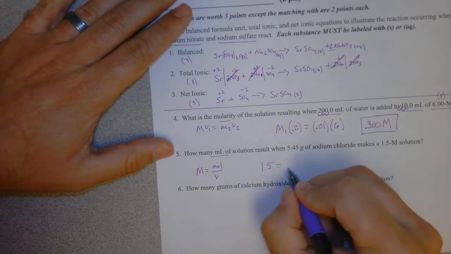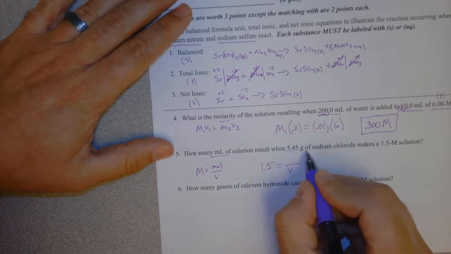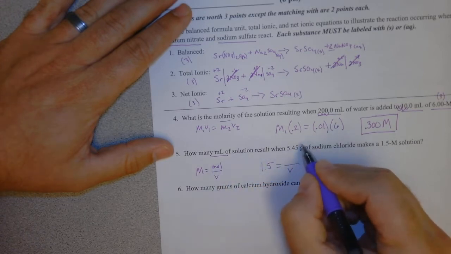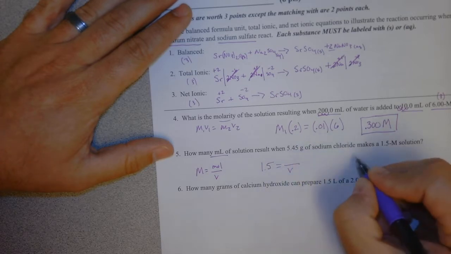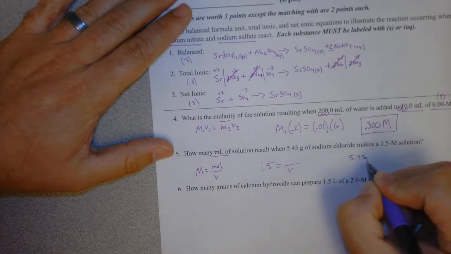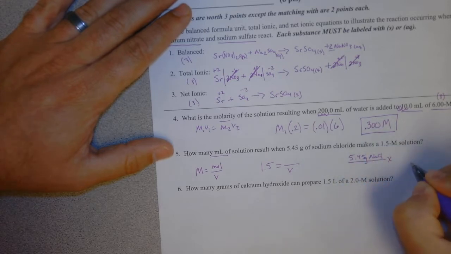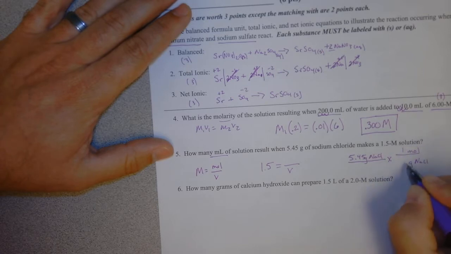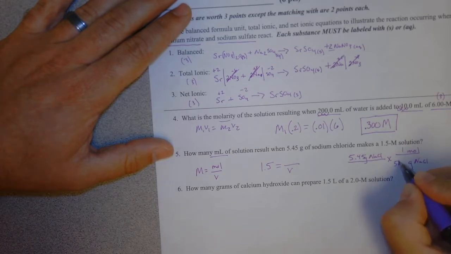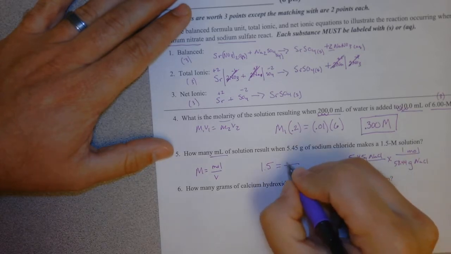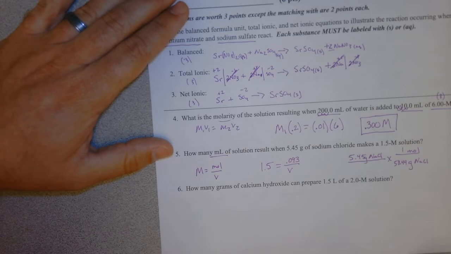I need to find the V, which means this 5.4 needs to be turned into moles, because this is moles. So I take 5.4 grams sodium chloride, and I get out of grams of sodium chloride and into a mole by the molar mass, which should go right here. The molar mass, 58.44. So when I divide that by that, I should get 0.093 to be plugged in right there.